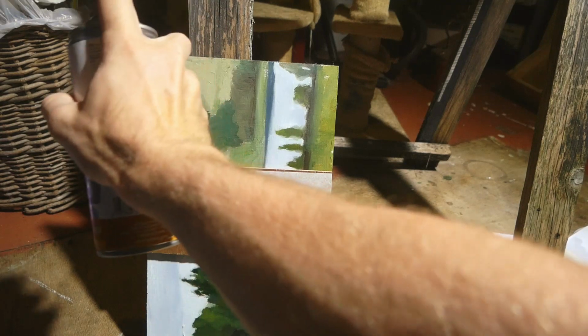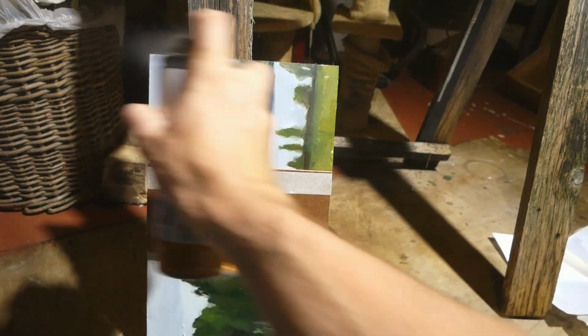And again, just starting above the painting and ending a little bit below it, we're just going to skim over the top.